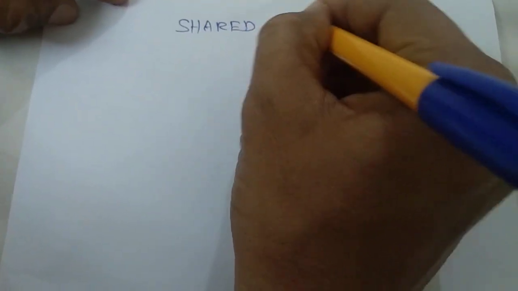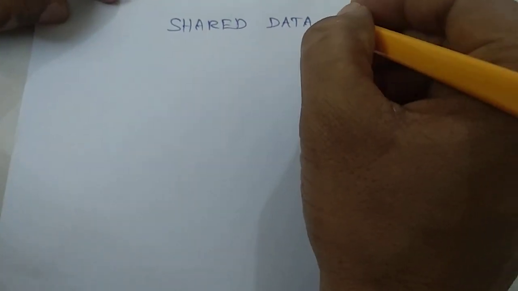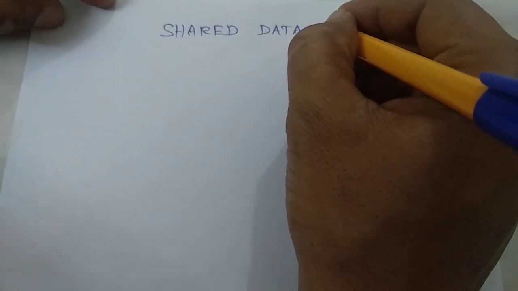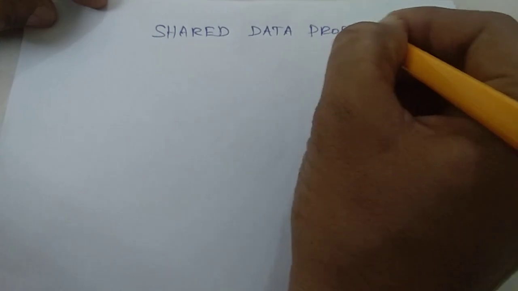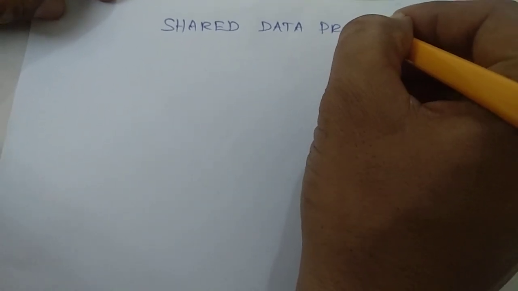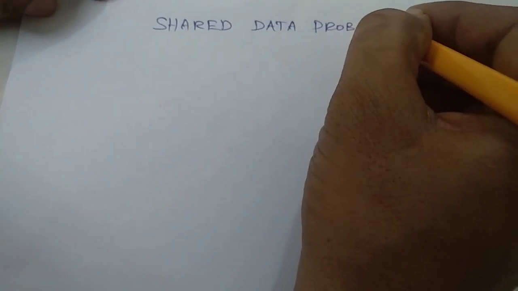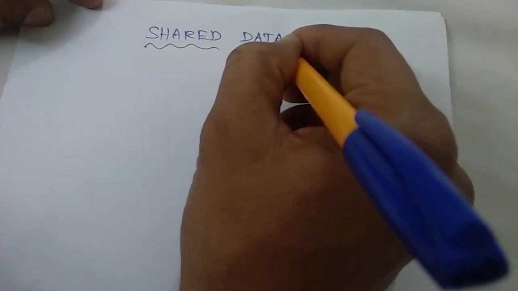In this presentation, we are going to discuss the shared data problem. Shared data problem is a common problem which exists in all systems. So what is this shared data problem, how does it happen, and how do we overcome it? That is what we are going to discuss now.